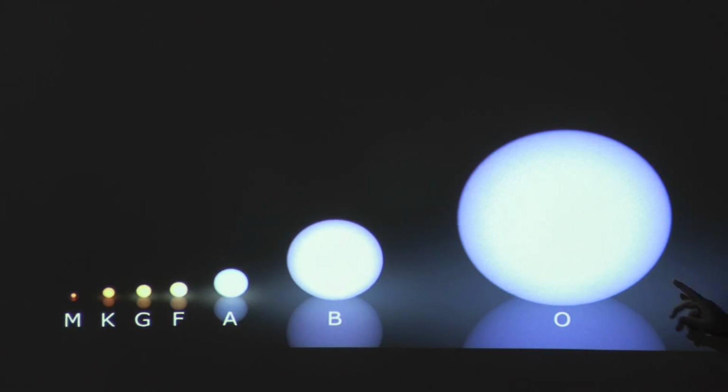And these O stars can be 50 times the mass of the sun. And the B stars would be tens of times the mass of the sun. So very massive stars, and this is basically the size they'll be while they're fusing hydrogen to helium.